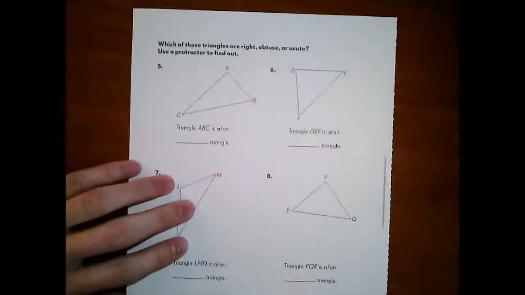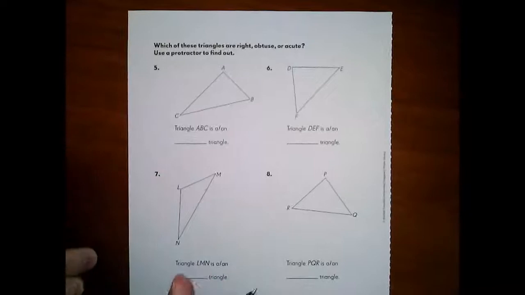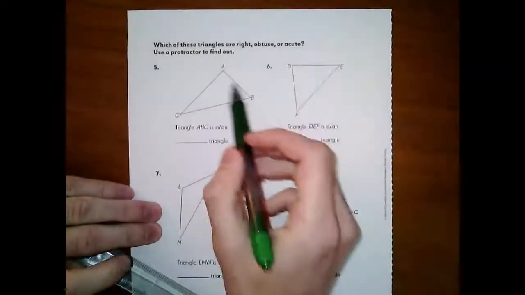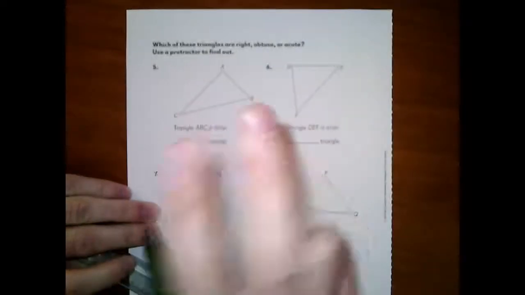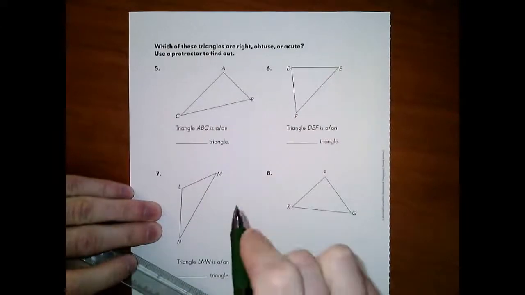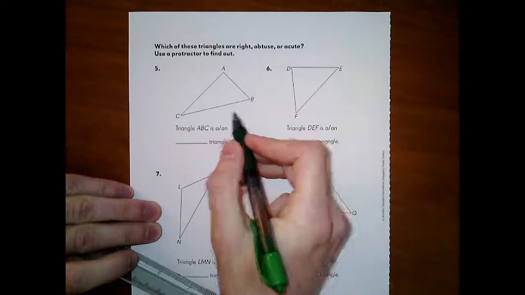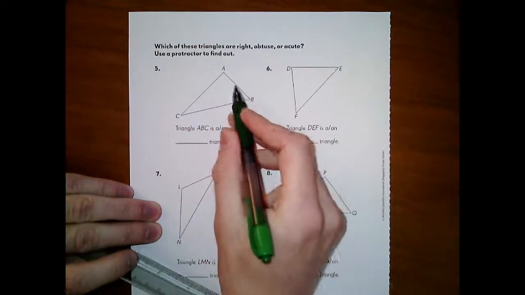All right, let's go ahead and look at the next page. We'll probably use a protractor for this one. Which of these triangles are right, obtuse, or acute? Use a protractor to find out. Remember, 2 angles are always going to be acute anyway, so I just want to look at the third one to figure out. That's definitely acute, definitely acute.